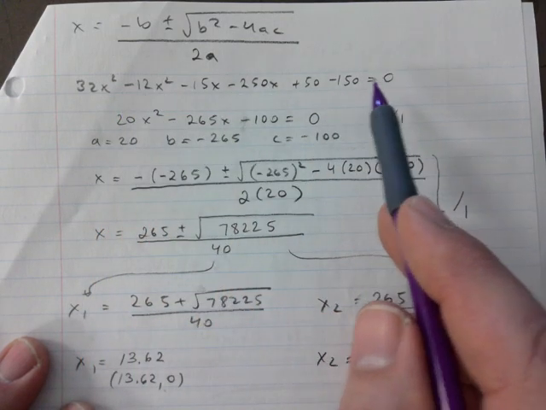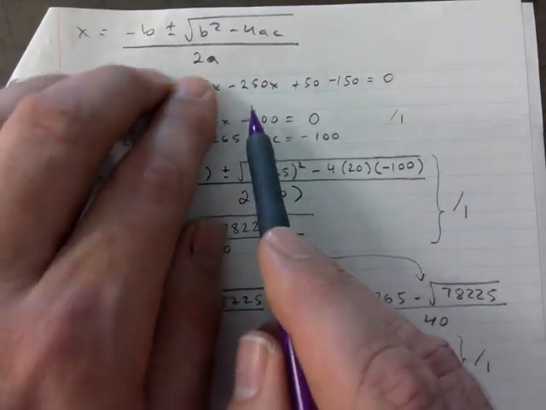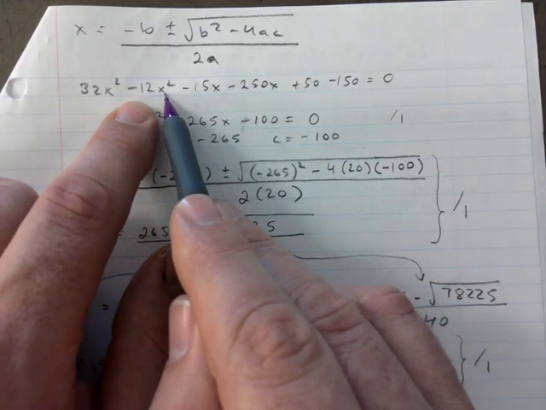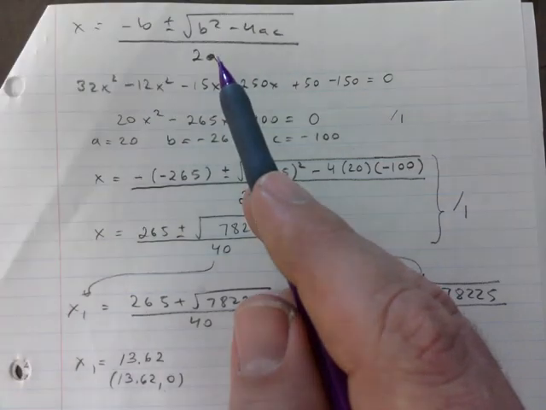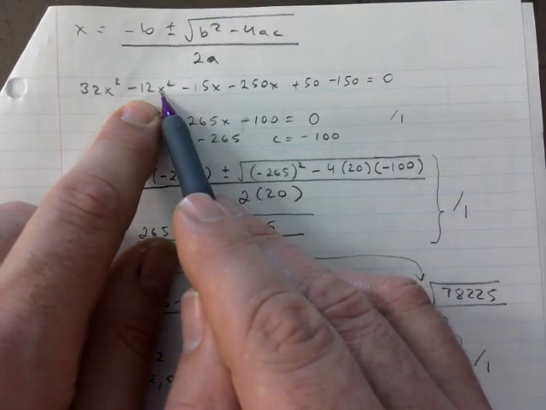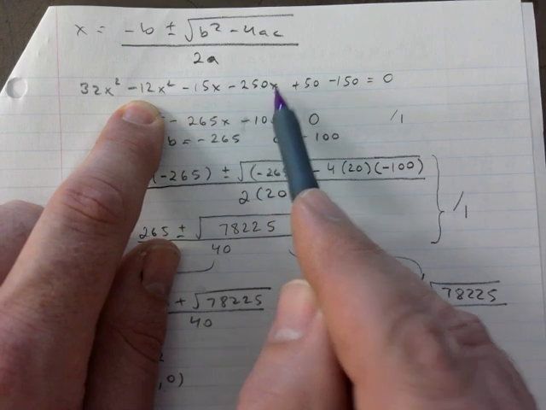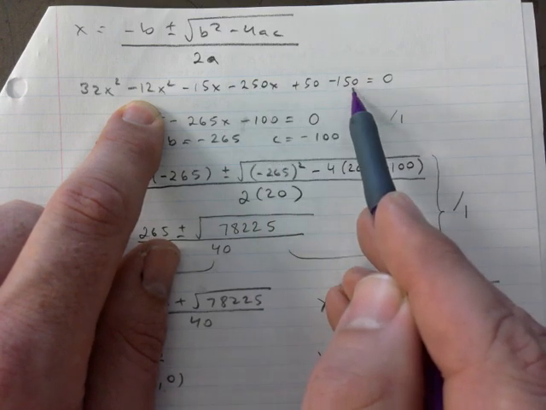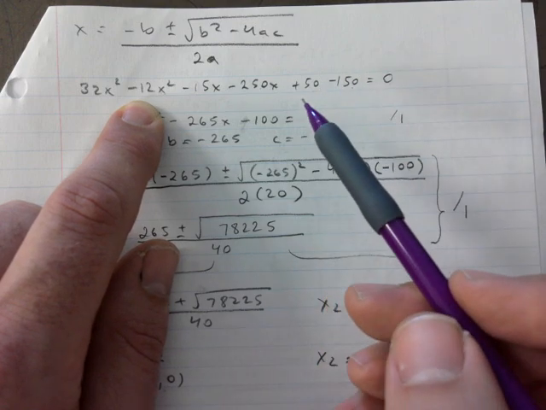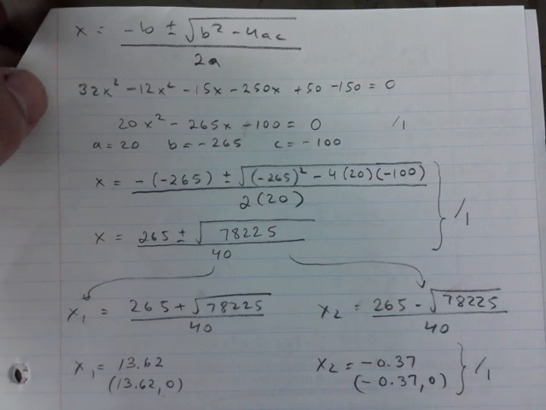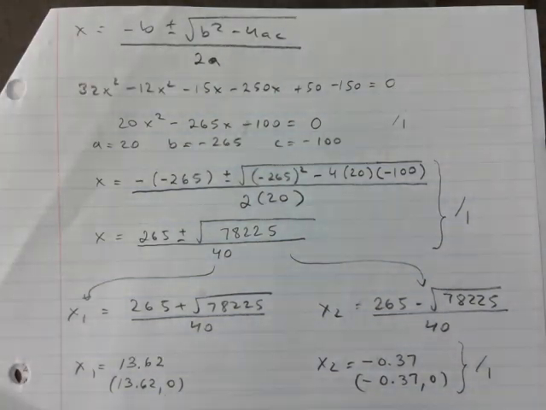I skipped some steps here, so I don't know if you recognize, right? The 12x squared is when you multiply everything by 2, you get 12x squared, negative 250x, and you get 150 as your constant, right? I just changed that for you, so that's why it's a little different. I wonder if I should work that out real quick here for you. Maybe I'll do that, at least for the first one.